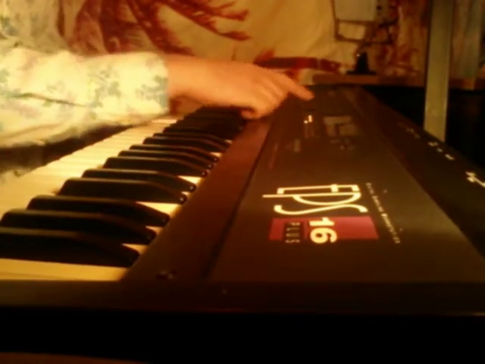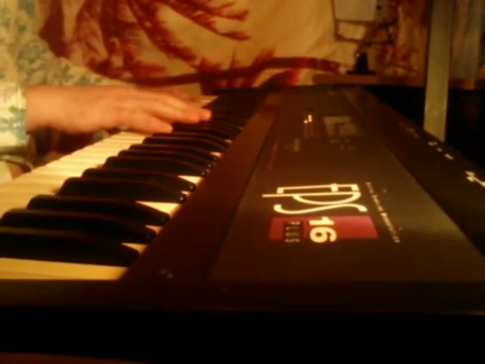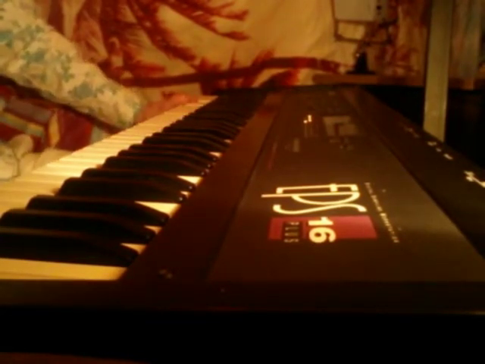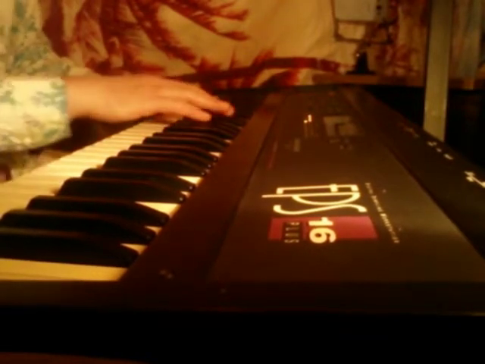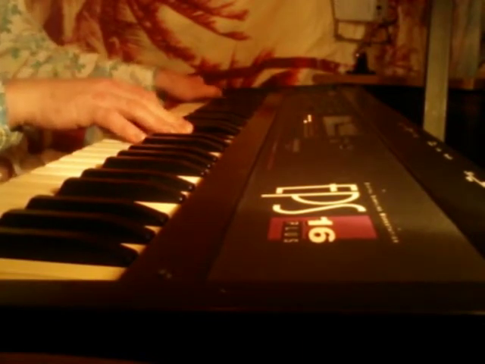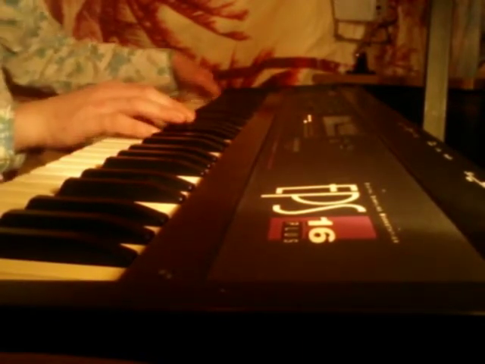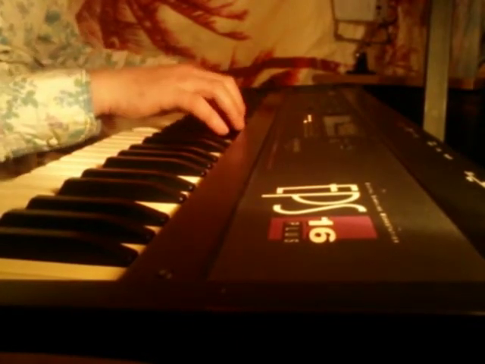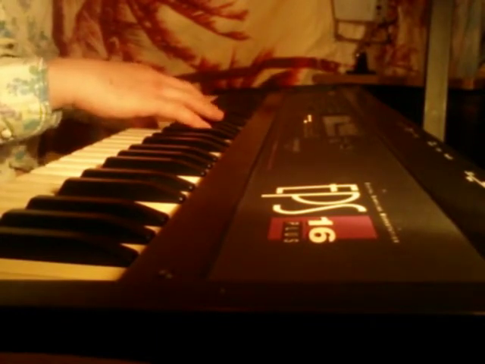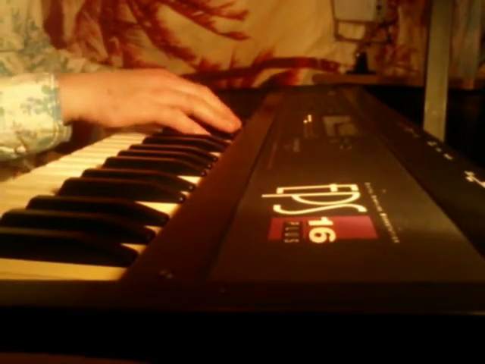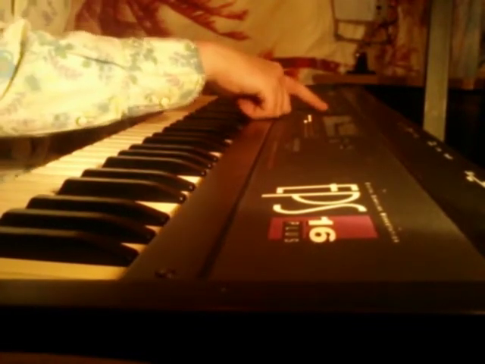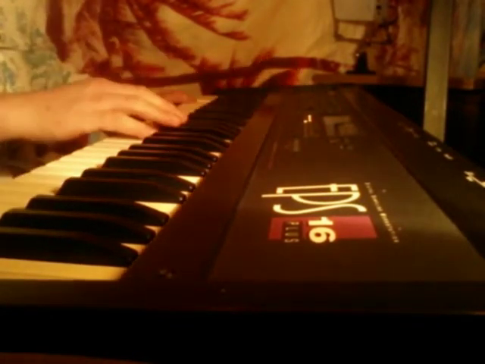And then the saw wave, of course. So when I switch on the other layers, here's how they sound together.